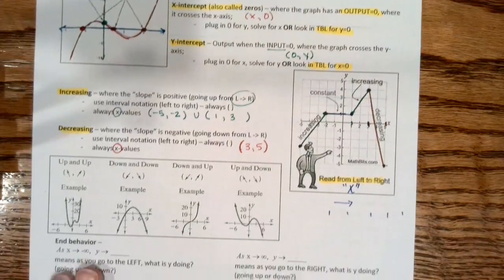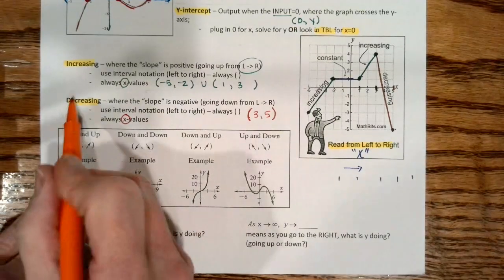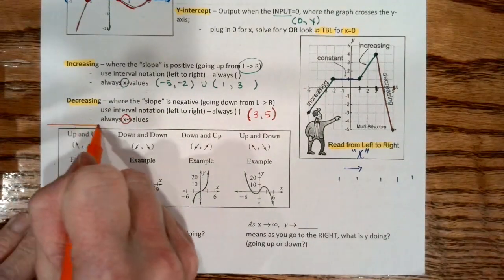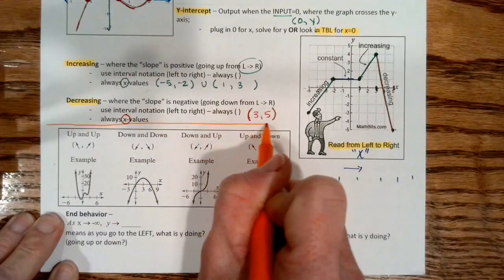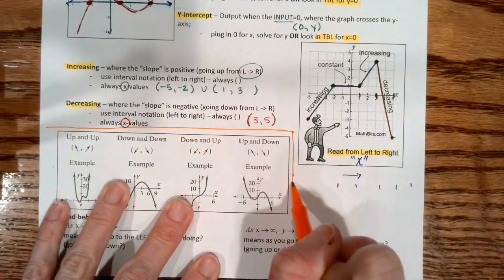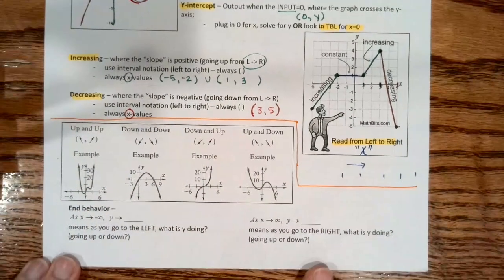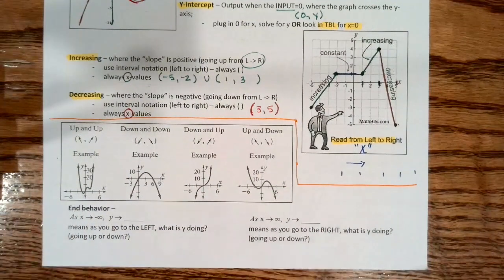All right, our last conversation has to do with end behavior, and I want to make sure that you know that this picture here goes with the words underneath. So if we want to, we can draw a line around this conversation and focus here. Our end behavior talks about what is happening at the end of my graph.